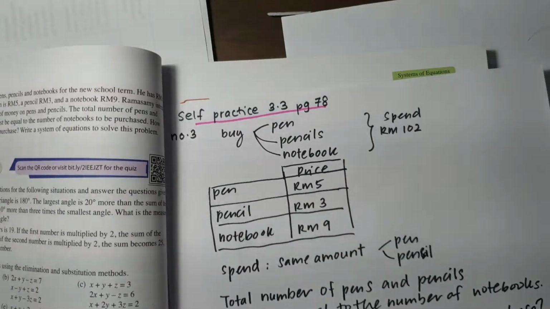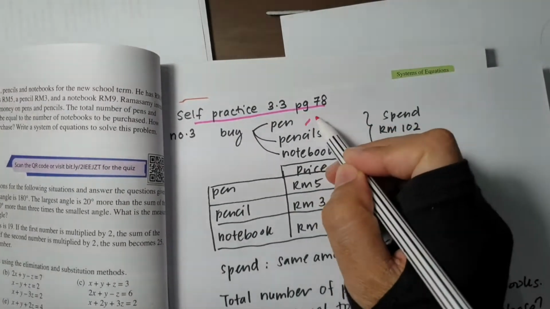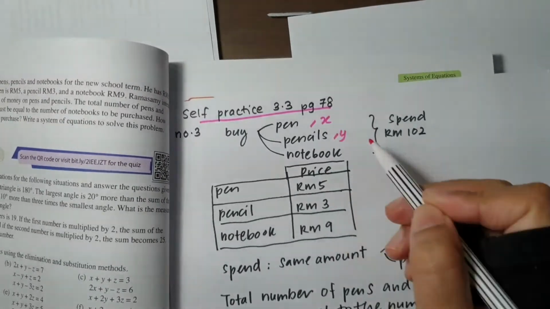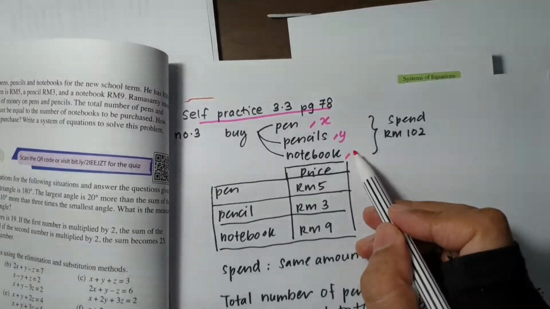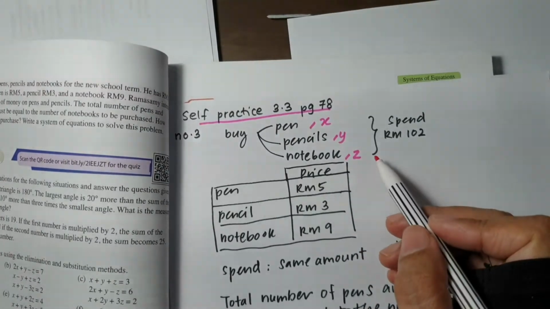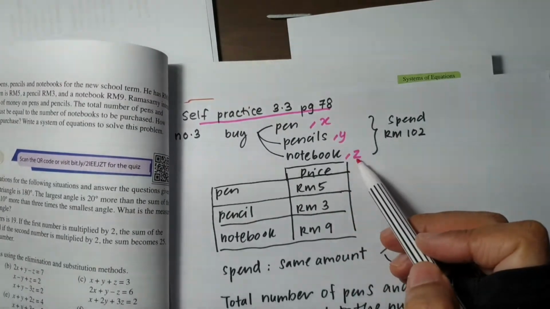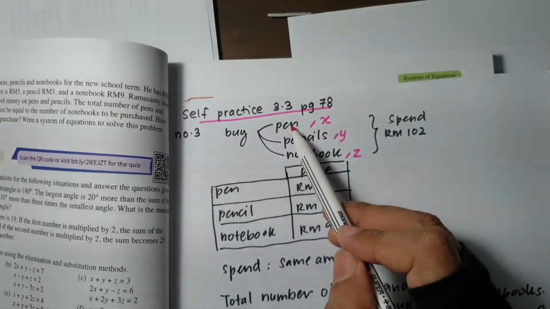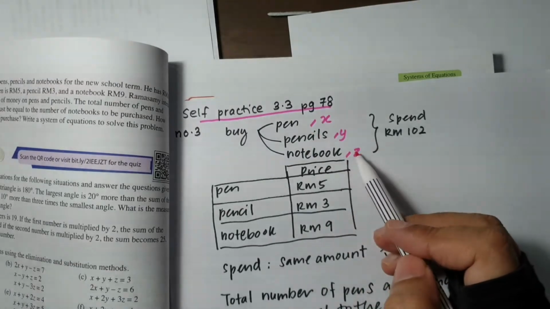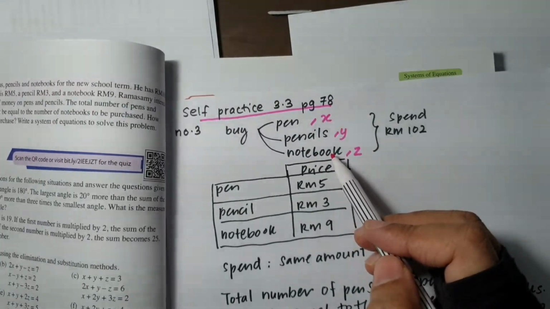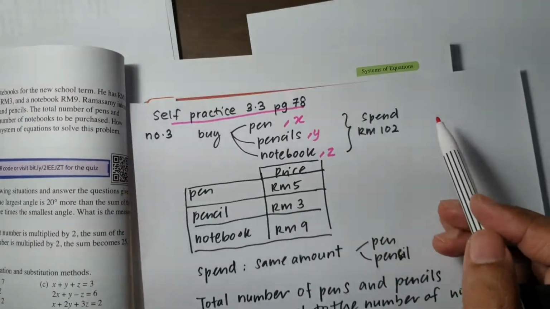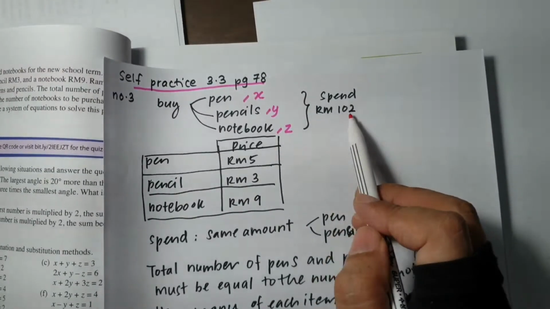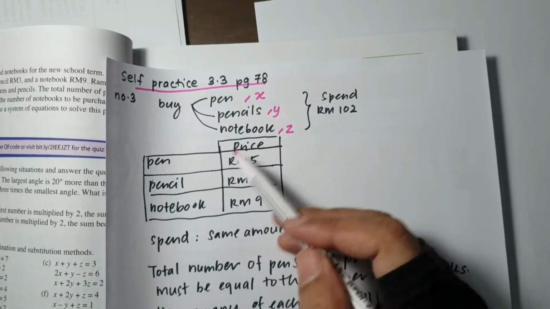Right, so let X be the number of pen, let Y be the number of pencil and let Z be the number of notebook. So X, Y, Z here represent the number of pen, pencils and notebook. So now he spends RM102 to buy all this.